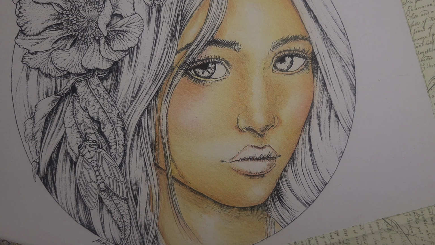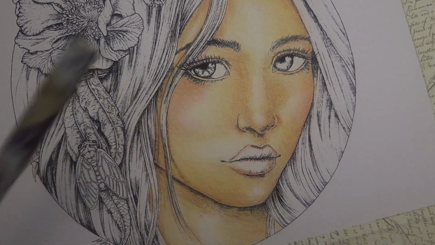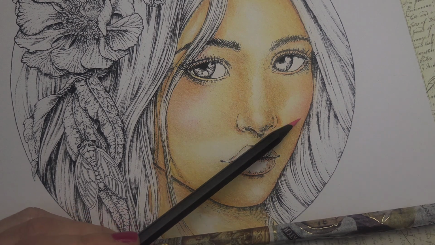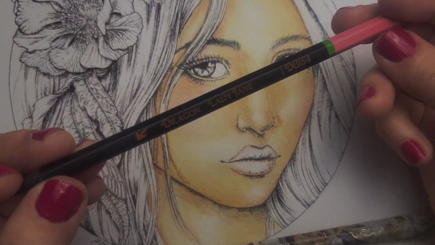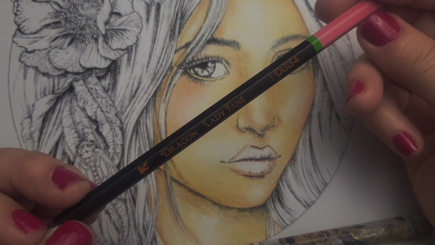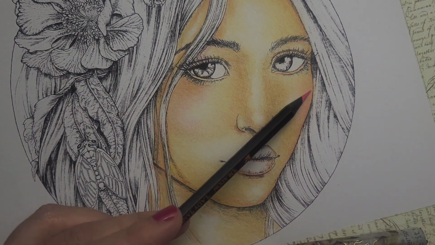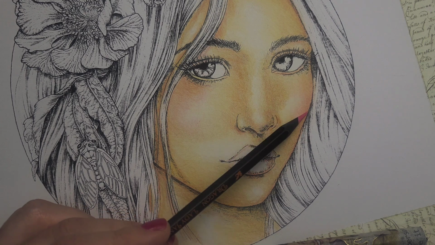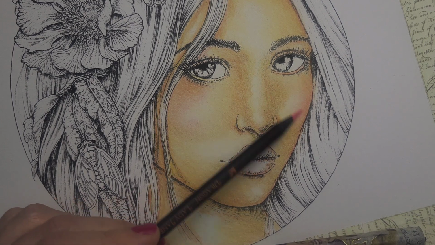Guys, I thought I was recording, and apparently I wasn't, so I did miss a little bit of the process here. I was going in, doing her blush, and I am using this Dragon Lady Jane DG154. This is a really pretty pink color, and I don't even remember what I was talking about. I think it's a sign to call it a day on this page for me and finish up tomorrow.